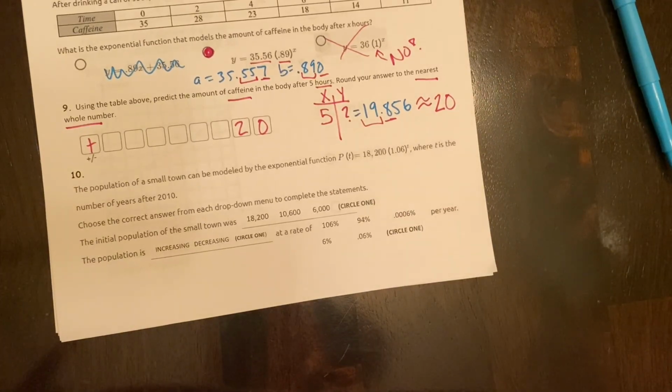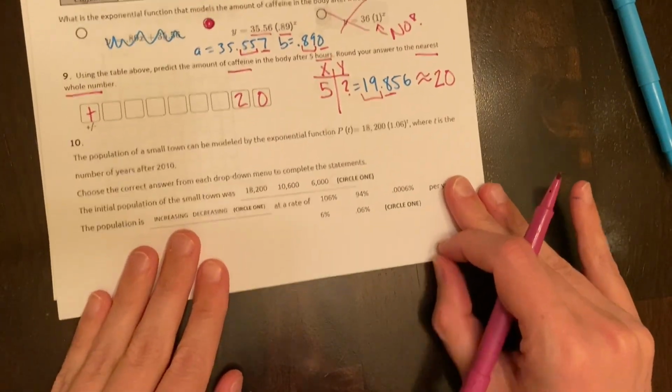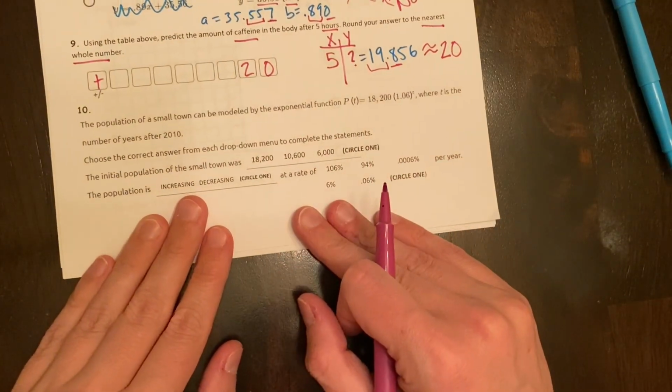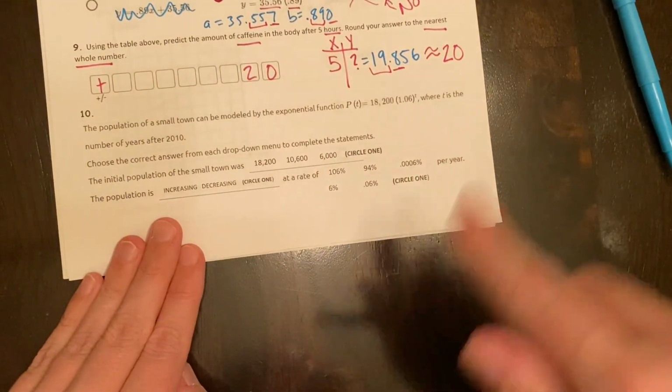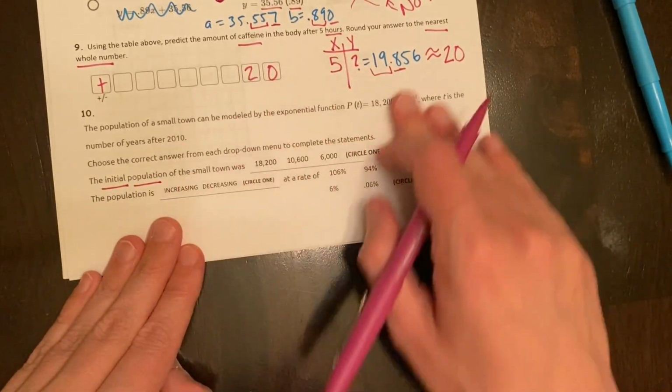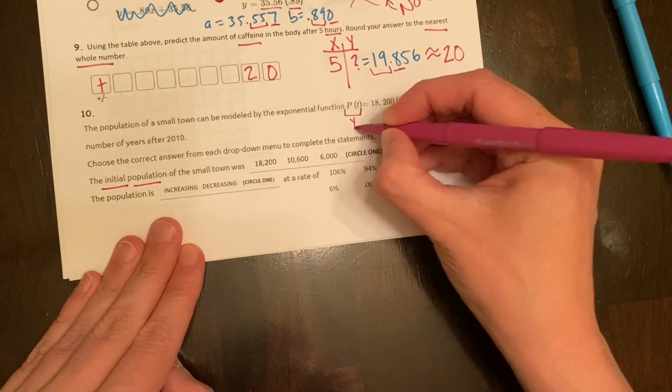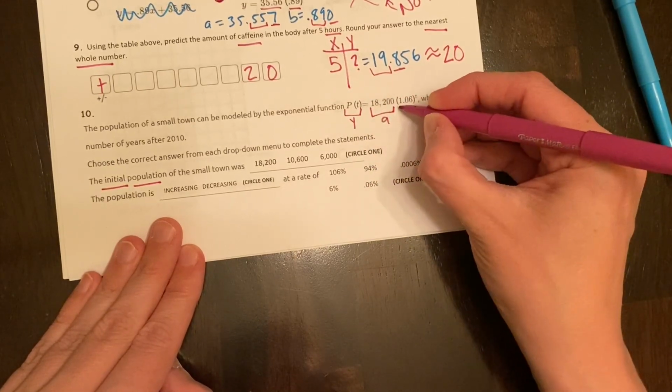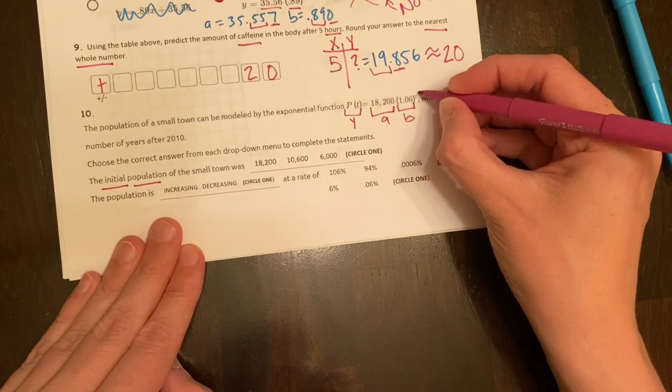The next one, the population of a small town can be modeled by the exponential function P of t equals 18,200 times 1.06 raised to the t, where t is the number of years after 2010, okay? So, again, it's going to be a drop-down menu on your test. So what you're going to do is click the button and pick the right option. So initial population is A. What is A in this equation? Remember, this is Y, this is A, this is B, and this is X, right?